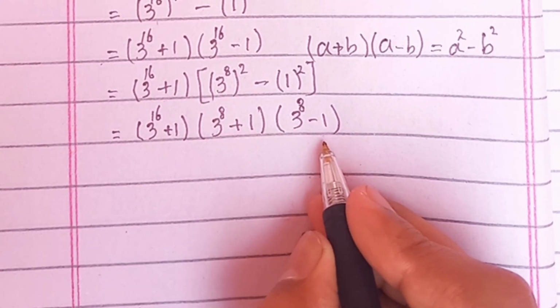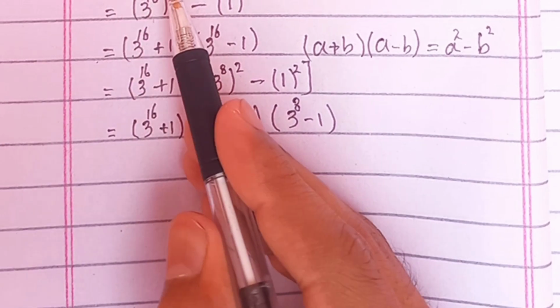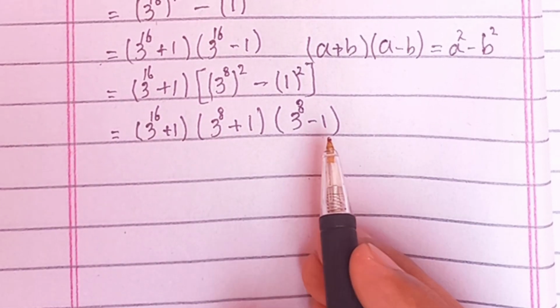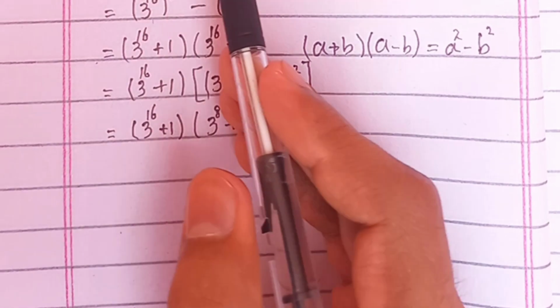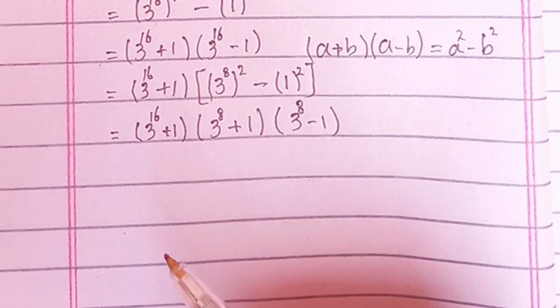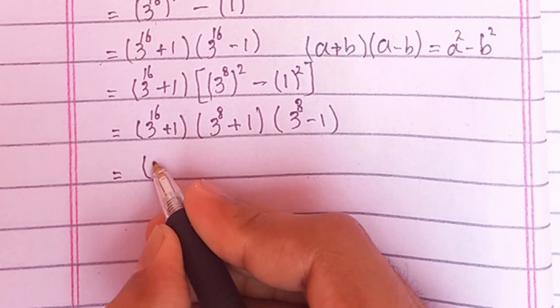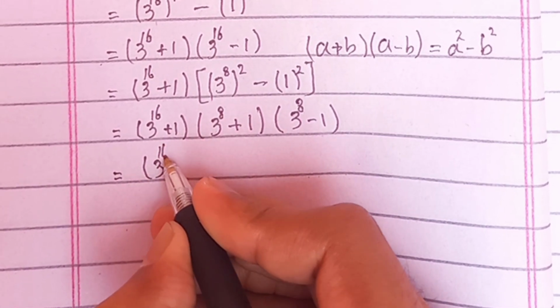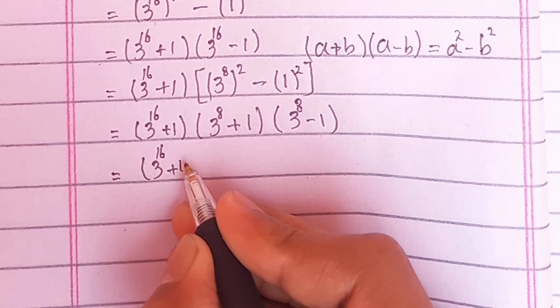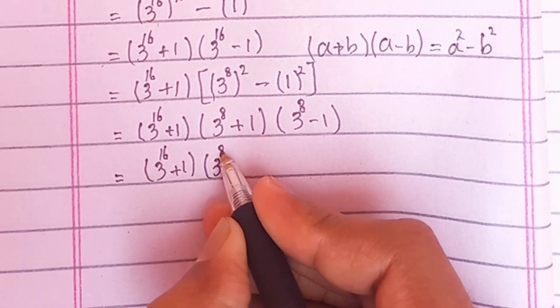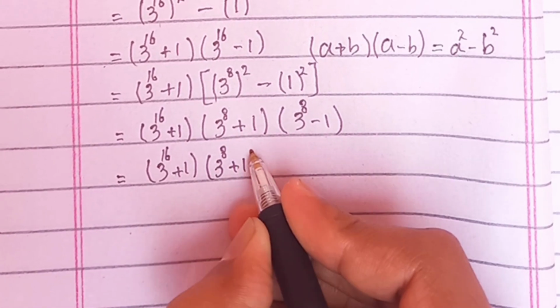These are the factors of 3 power 32 minus 1, and all of them are not between 75 and 85. So we will continue. 3 power 16 plus 1, here 3 power 8 plus 1.